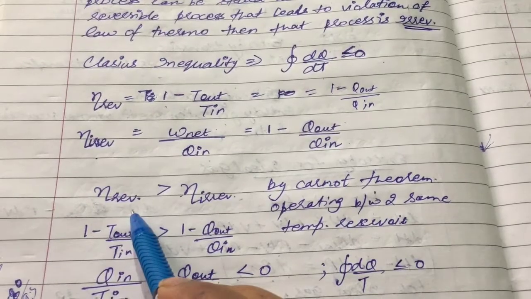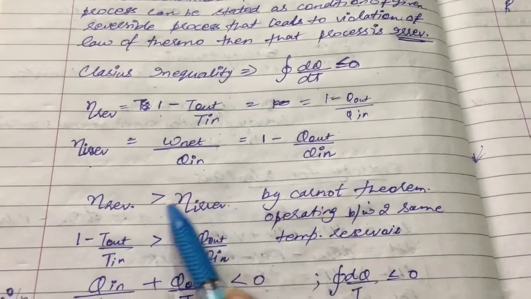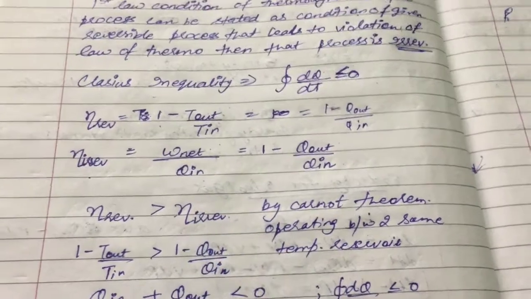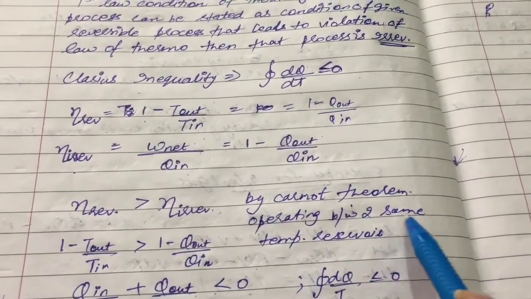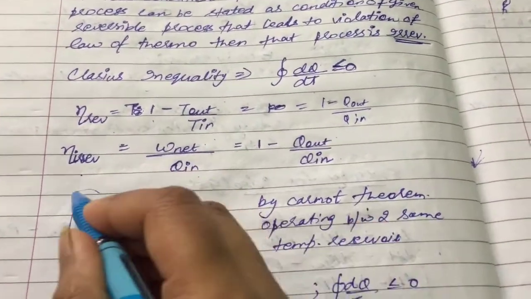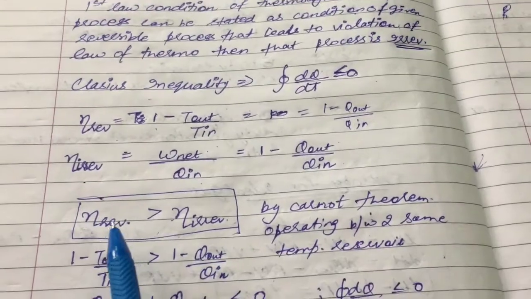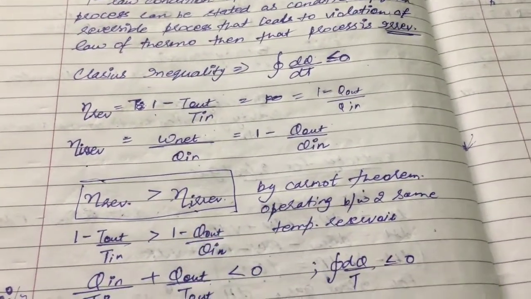So the efficiency of a reversible process is more than the efficiency of an irreversible process. Why? Because by Carnot theorem, operating between the same two temperature reservoirs, the efficiency of a reversible process is more than that of an irreversible process.